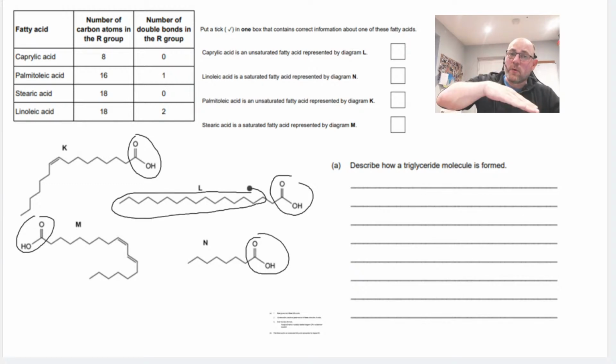They can have double bonds and be unsaturated, or they can have single bonds. We just call that the R group. Why? Because sometimes we can't be bothered to draw all of those carbons and hydrogens out, and we just write an R, meaning it's the side chain bit, the bit that's just made of carbon and hydrogen. So that's what the R group is.